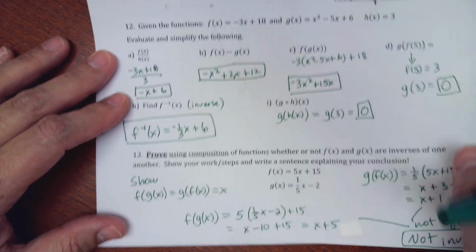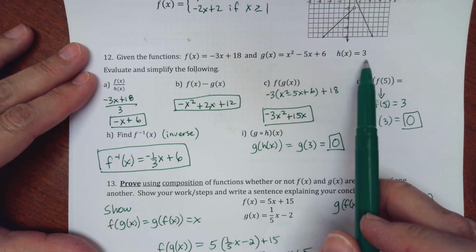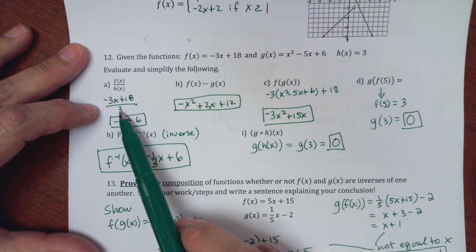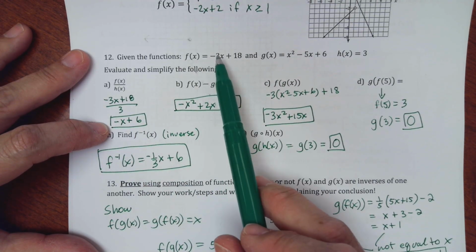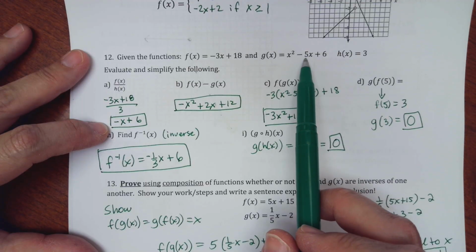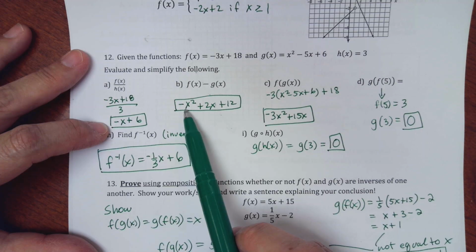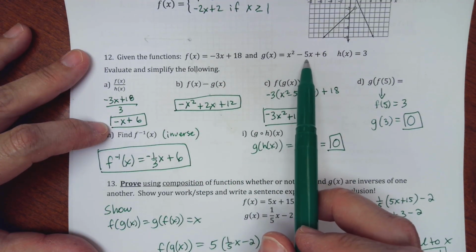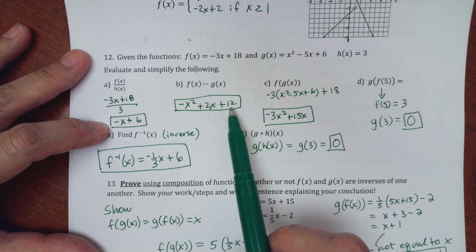Alright, down here below, this is just some little function operations. Here are my three functions. f of x over g of x, so I am taking this over that, so I can actually divide these by 3 and get my answer. Fraction, so I'm taking this minus that. So I have no x squared here, and when I take away that x squared, that gives me -1x squared. I have -3x minus a -5x, so that's -3 plus 5, so it's positive 2x. And I get 18 minus 6, so 12.